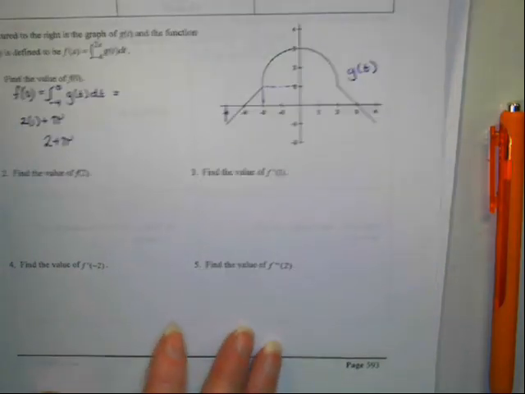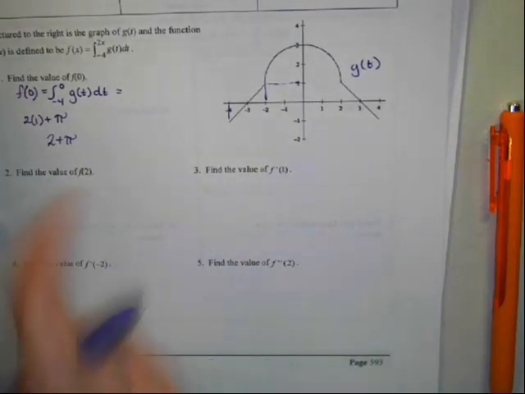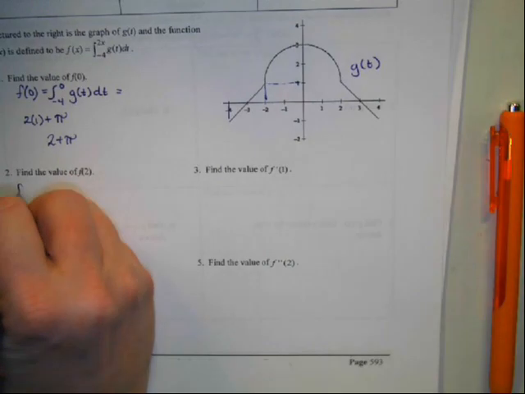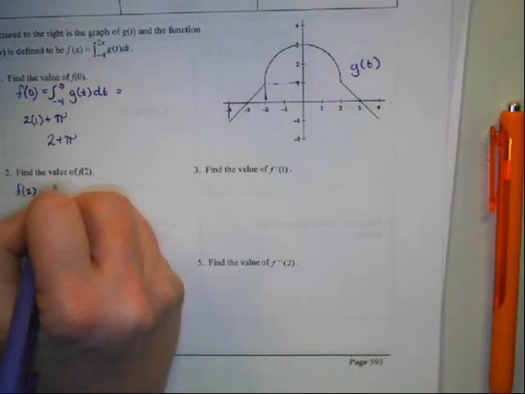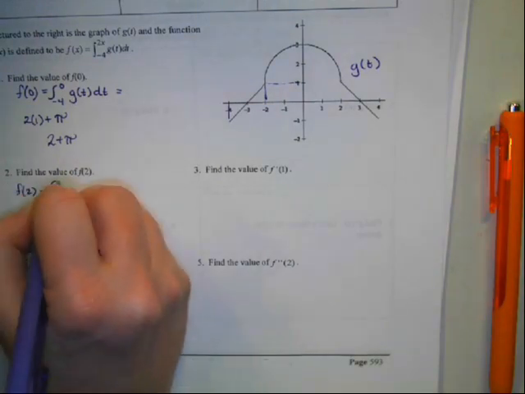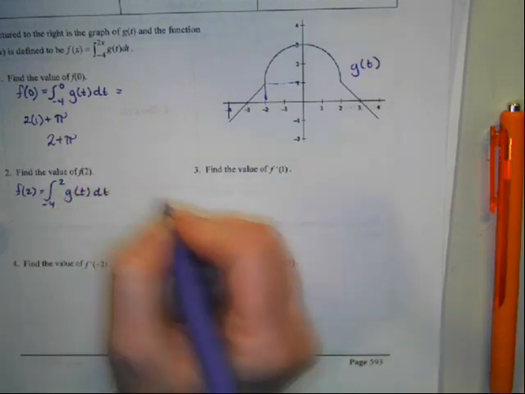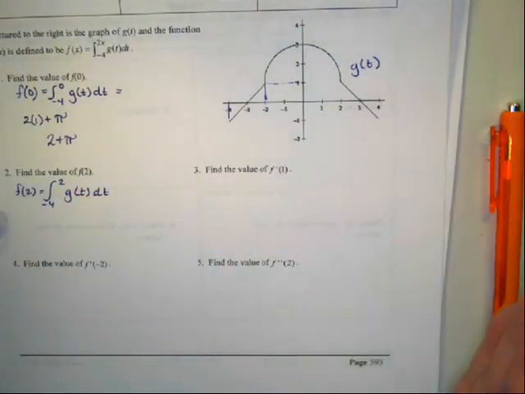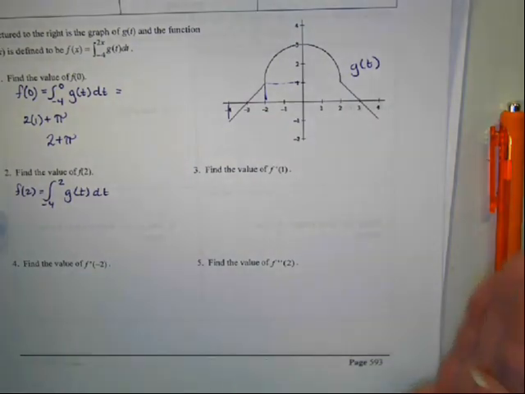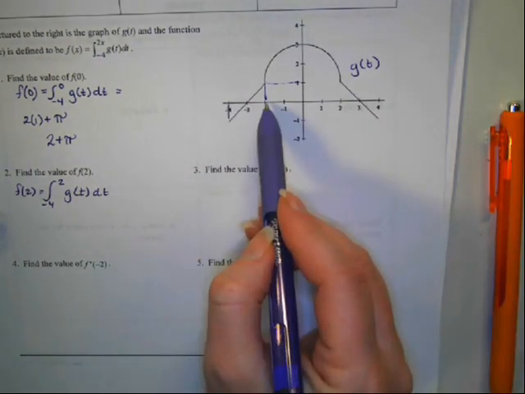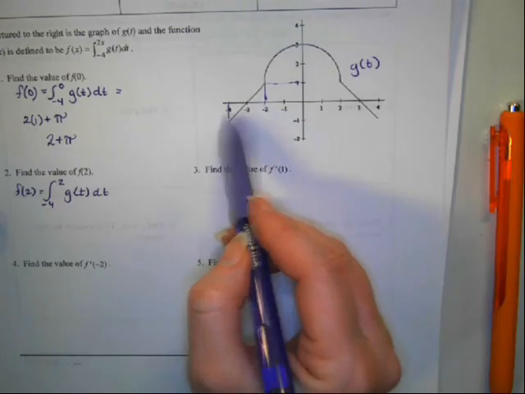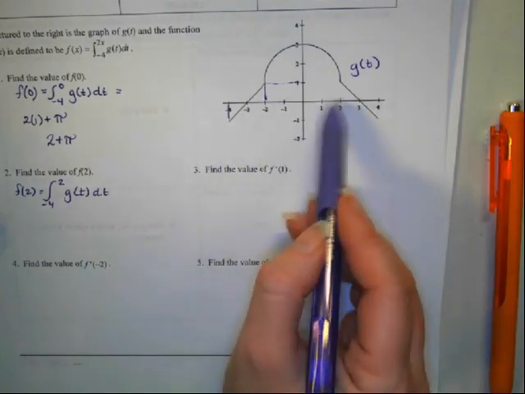All right, this time, on number 2, I need f of 2. So if I'm looking for f of 2, it's the antiderivative from -4 all the way to 2. The area under the curve from -4 to 2. Well, look at it. -4 to -2, that already canceled out, and now I'm going -2 to 2.